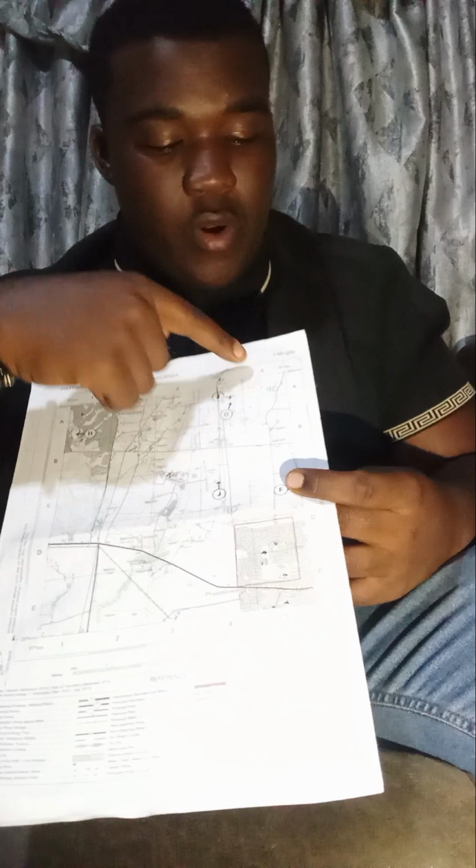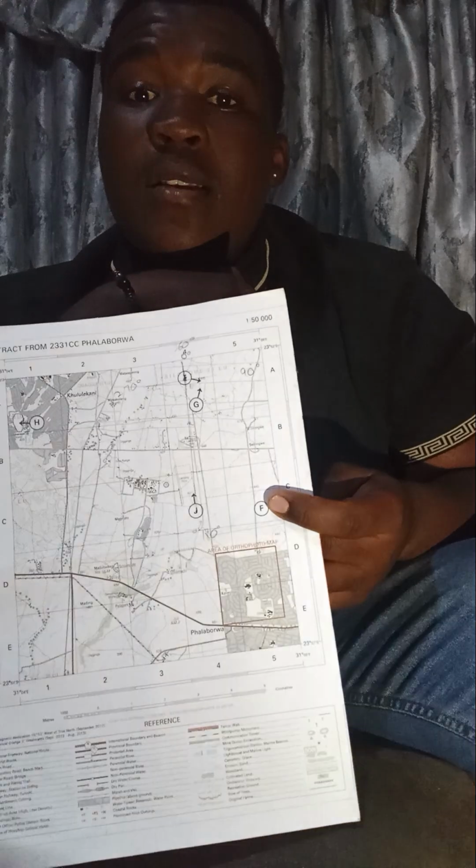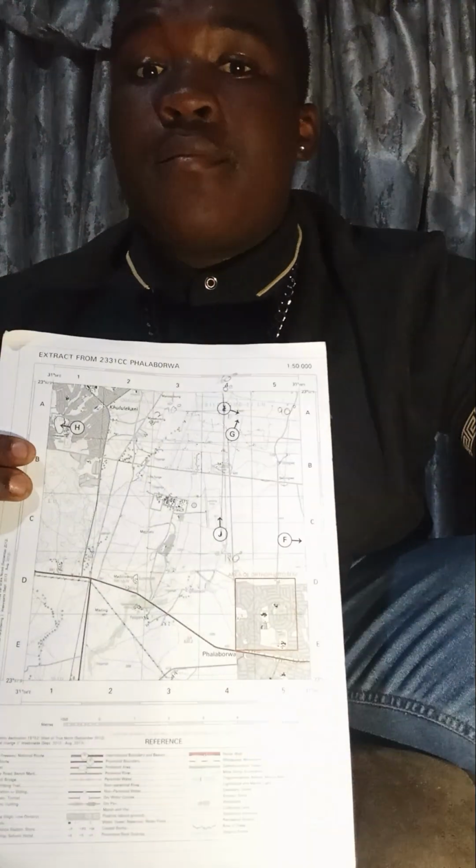Here I have a map. This is the topographic map, and then this is the orthophoto map. So the topographic map, its scale is 1:50,000. If you look at the top right corner, it shows the scale, meaning that the scale is 1:50,000.